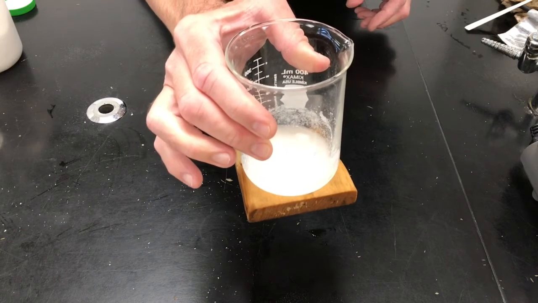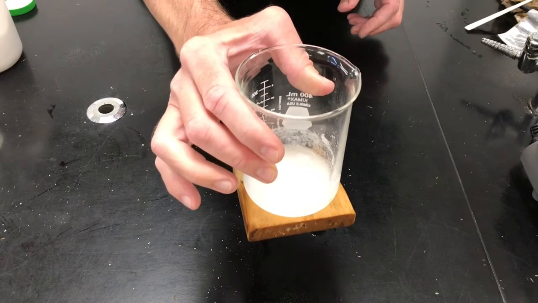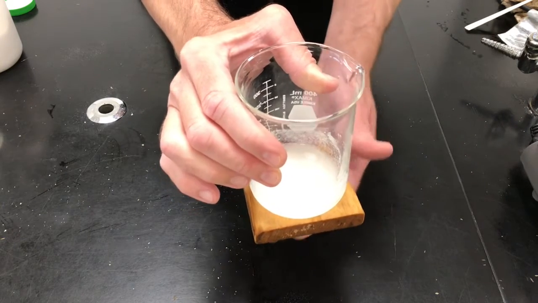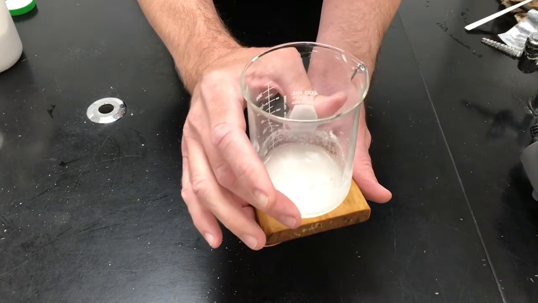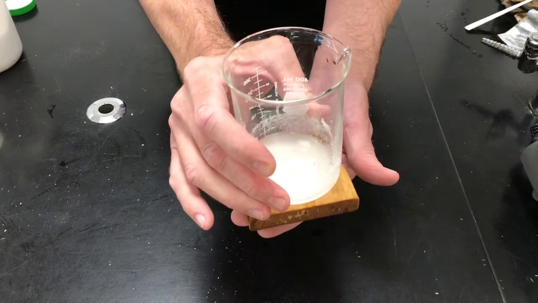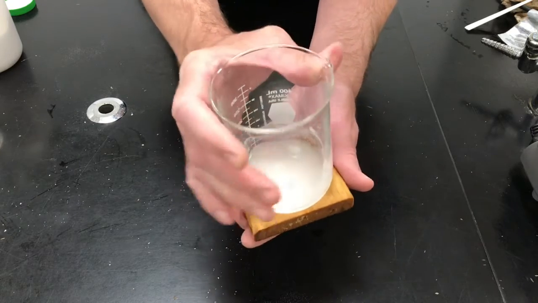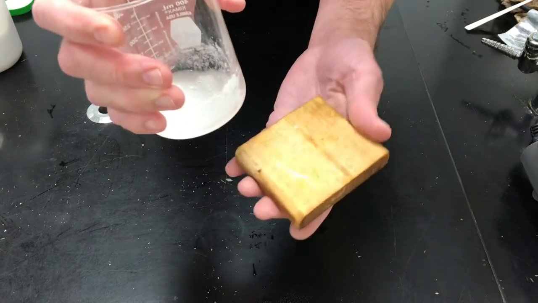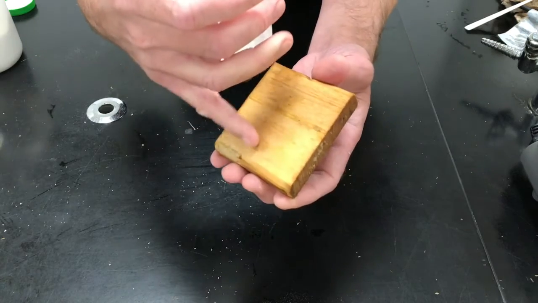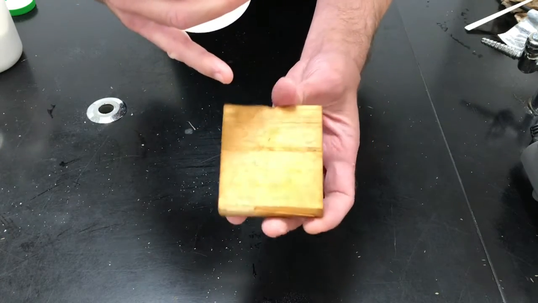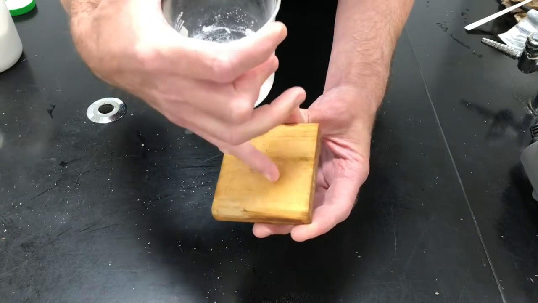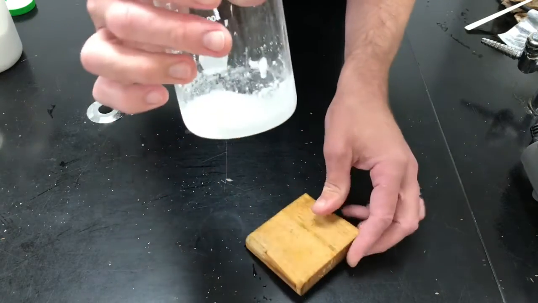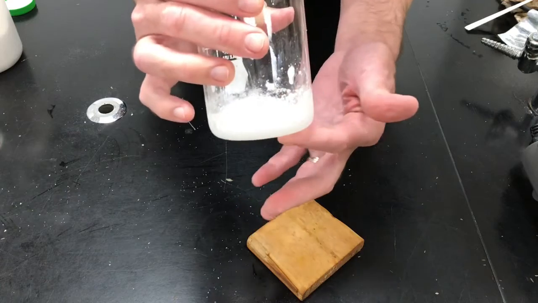And what I can do, if I'm real gentle, is pick this up and the wooden block comes with it. That happens because when I'm touching the beaker, it's really cold. Really cold. So cold that it actually caused a small layer of ice, which you can't really see perhaps in the camera, from that little bit of water that I poured on the block. So cold that it froze that water.